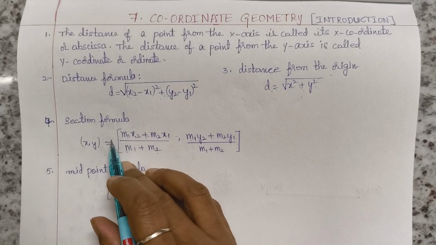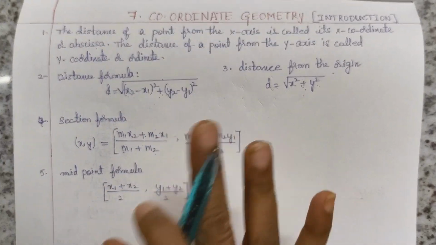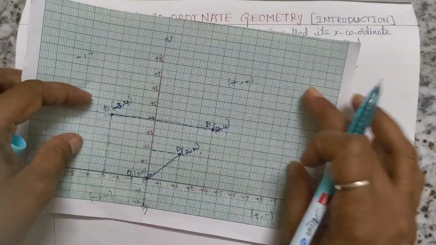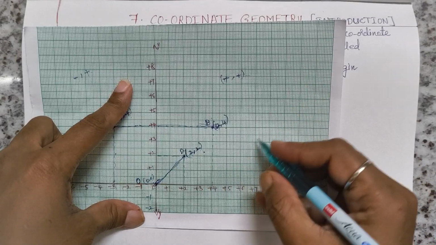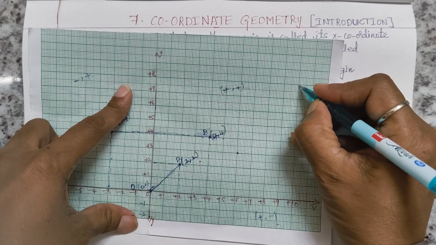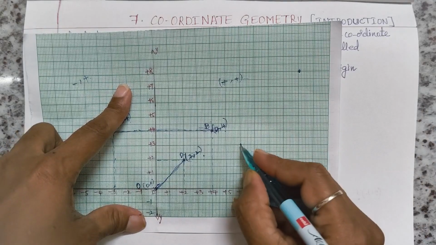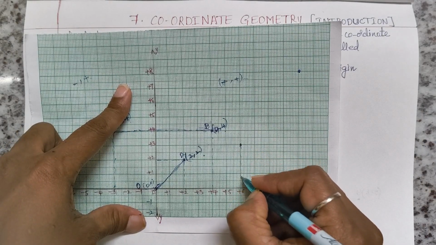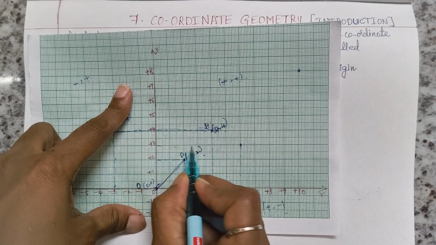Next, the section formula. What is the section formula? See here, here only I will explain. I am taking coordinates, this dot to this dot. This dot's coordinates: first I will take 6, second I will take 3.